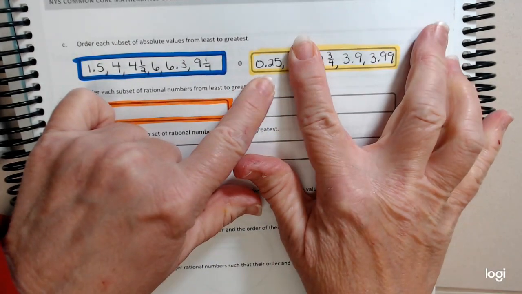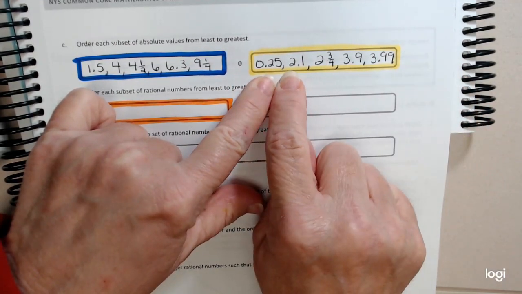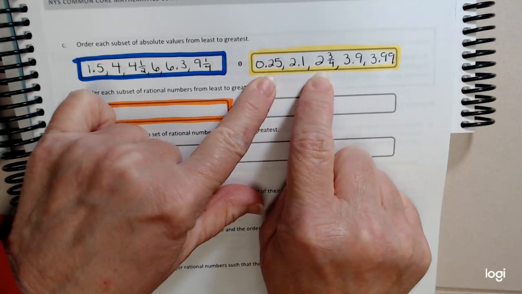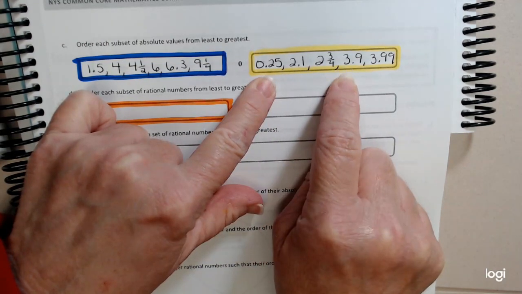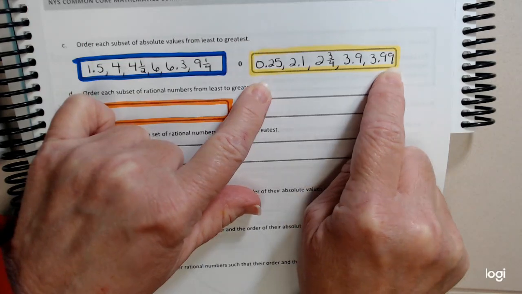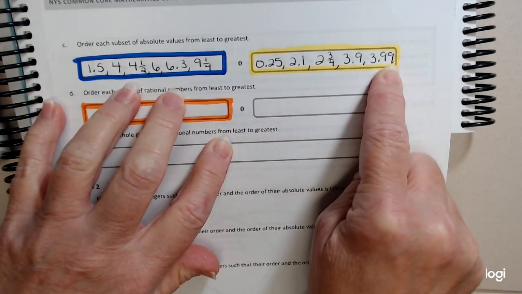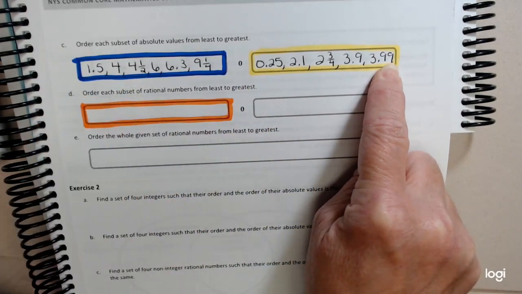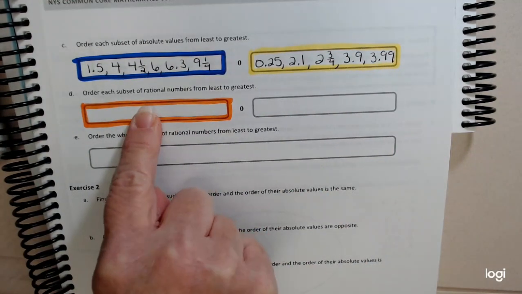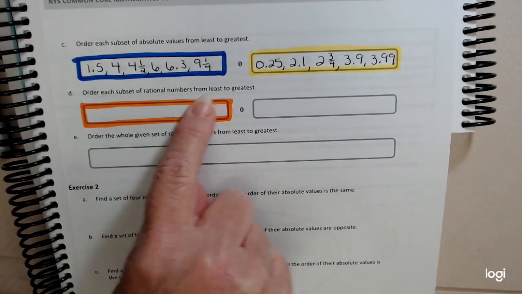Remember, I think in terms of money, that's a quarter. 2 1/10, 2 3/4, 3 9/10, 3 99 hundredths. So I've gone in order from least to greatest. We're getting a lot of practice with that. Okay, now we're going to move down here. I used the orange color. We're going to go from least to greatest.